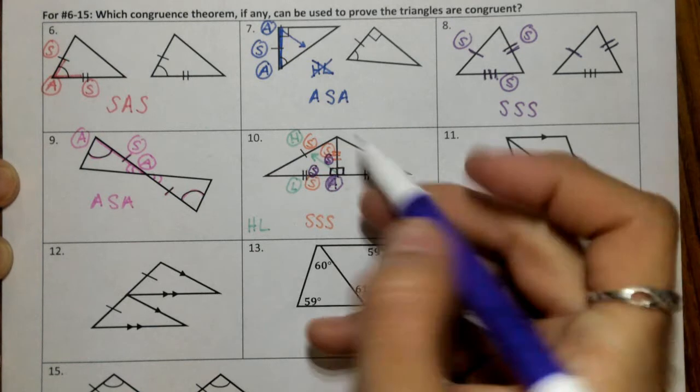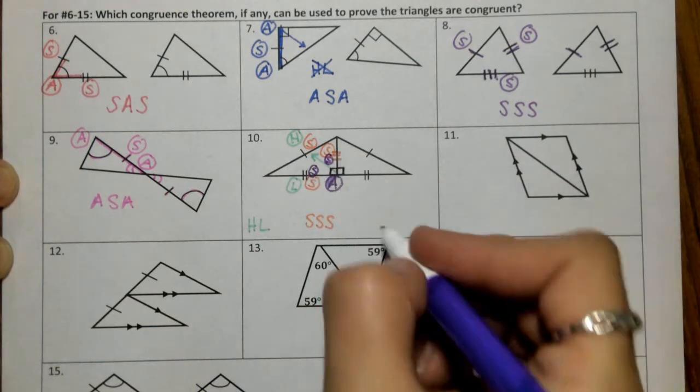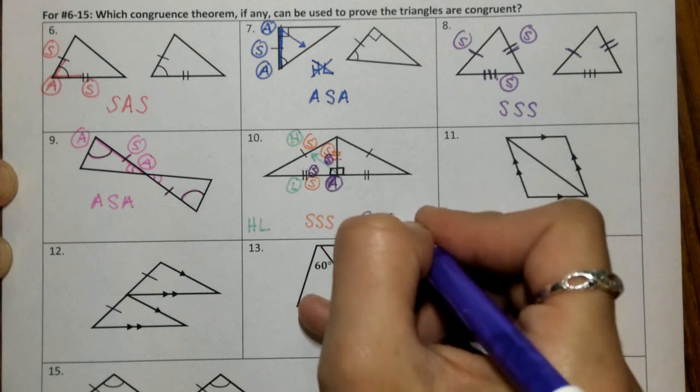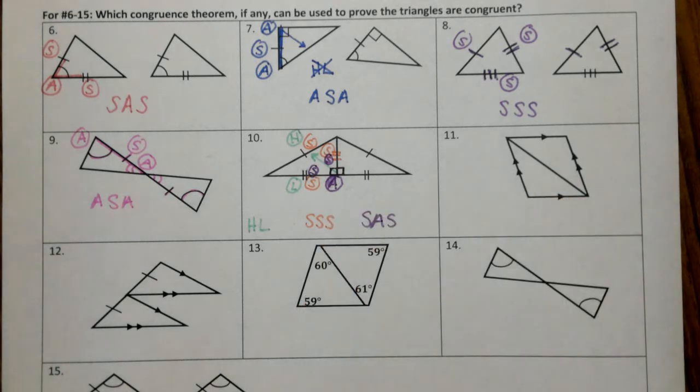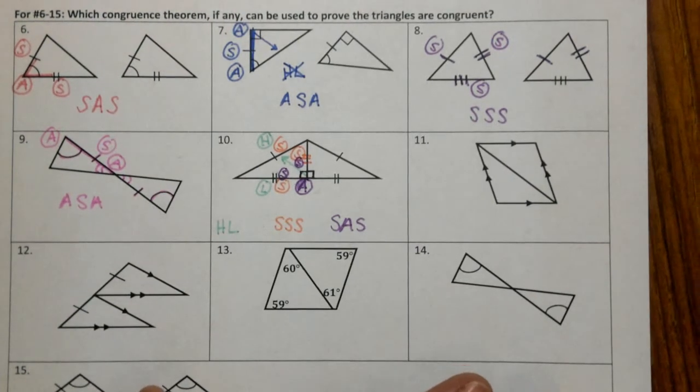Try it at least. So here you have side, angle, side also. That's all. So number 11, pay close attention. Your teacher may or may not have gone over some like this already. We have parallel sides. We also have what I told you that you're going to have to recognize on your own, and that's that shared side.